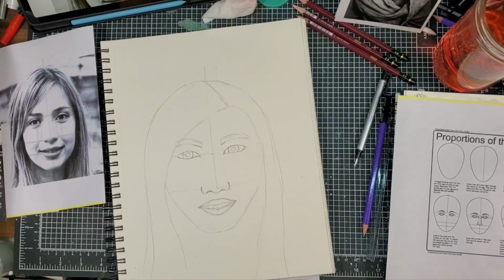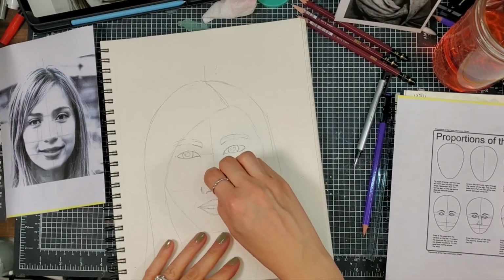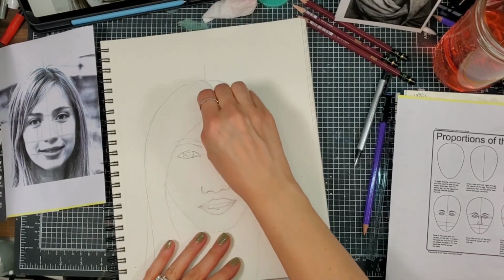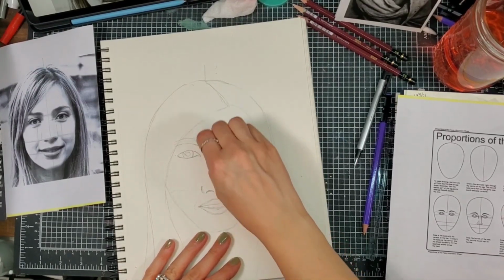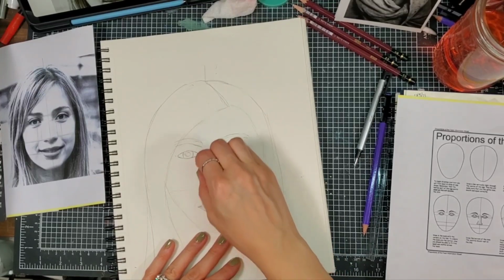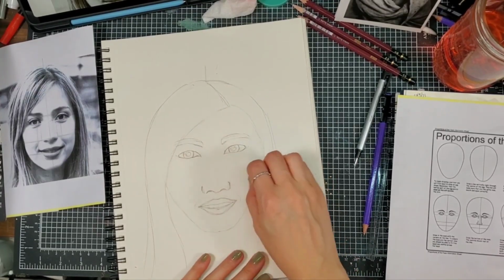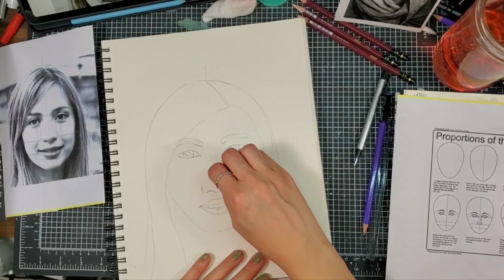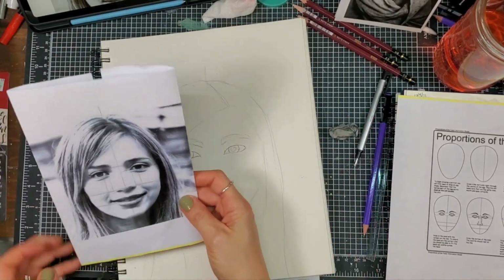Okay, so you can see it's starting to take shape. I think I can get rid of these. And then I can look to see if I feel like her face is right.